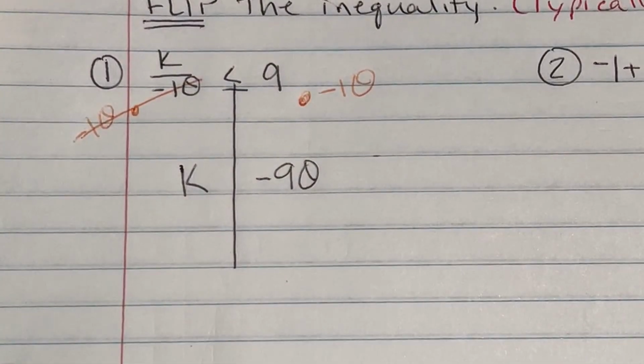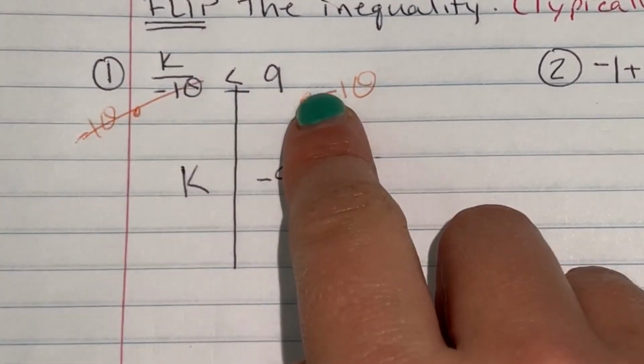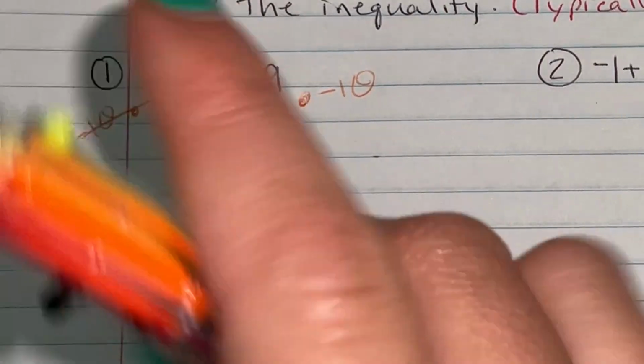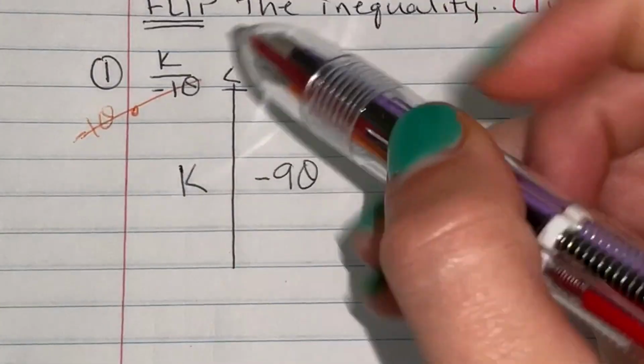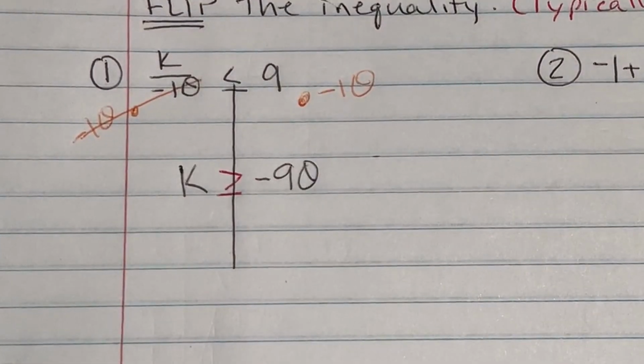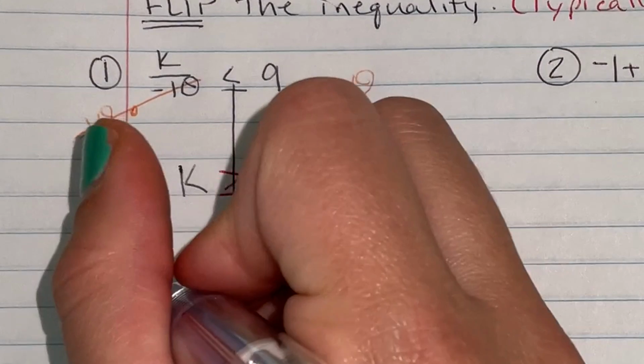But here, because we multiplied by a negative on both sides, we're going to flip our sign. So I'm going to do this in red. My mouth is now going to face the other way, still going to have that half equal sign. That half equal sign is not going anywhere. And now we are going to graph it, which we practiced earlier.